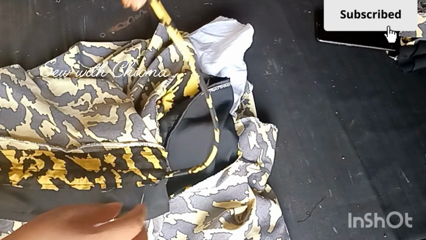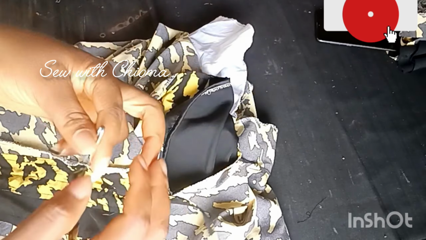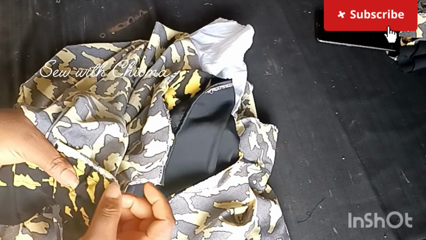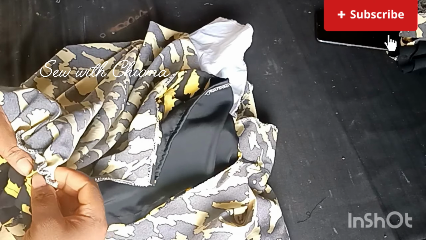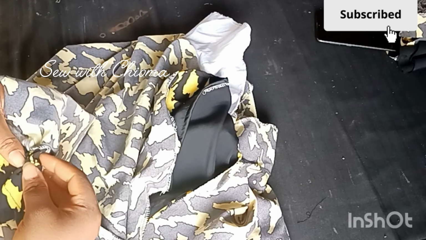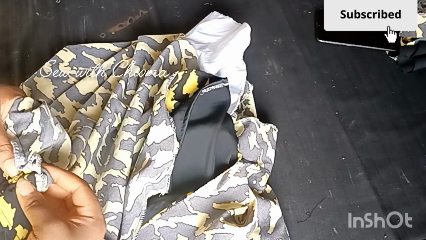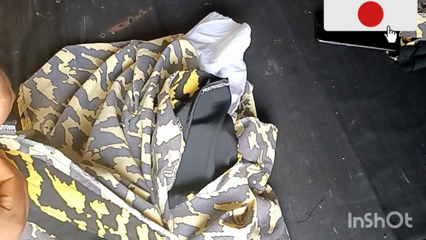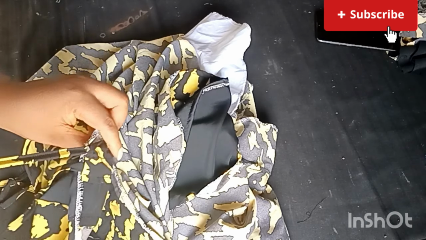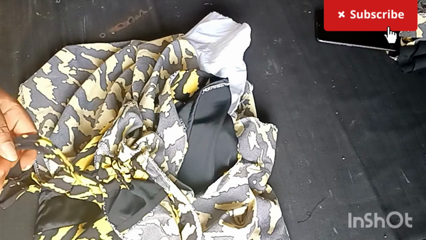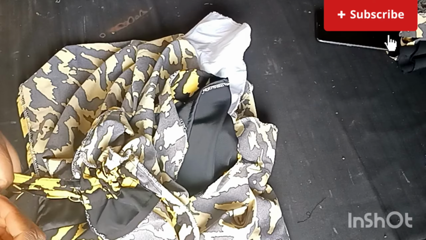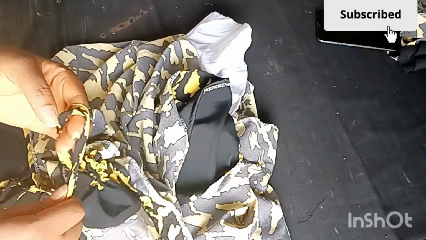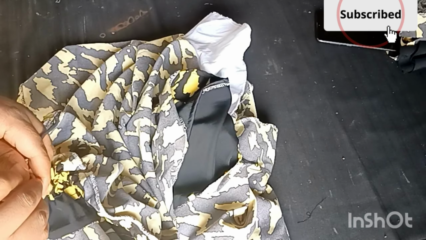So you draw, then you pass it back. You keep passing it, it comes out the other side, okay? That is basically how you go about it. Good. Now you can tie it anyhow you wish to.